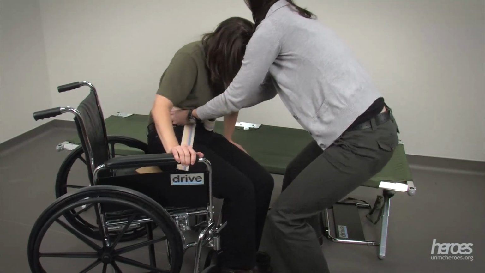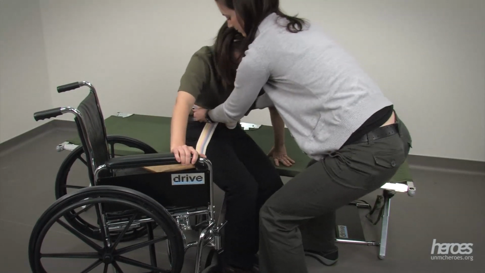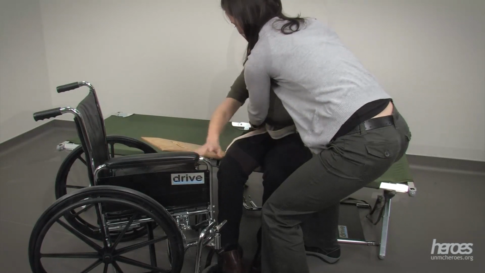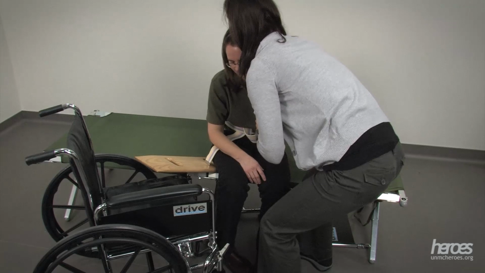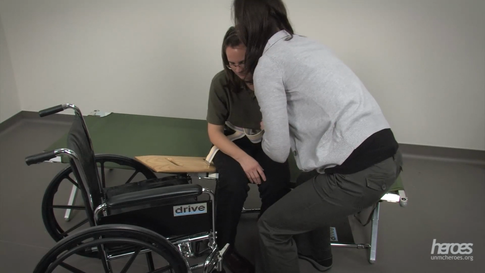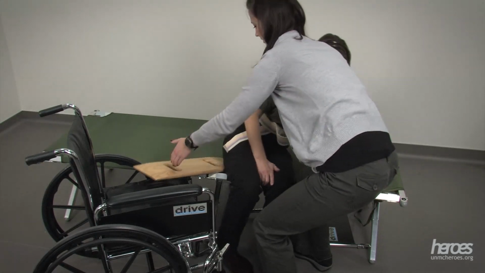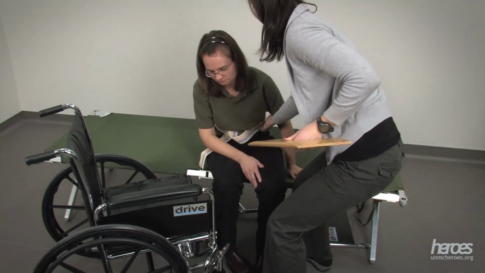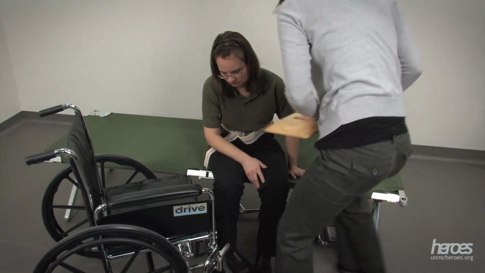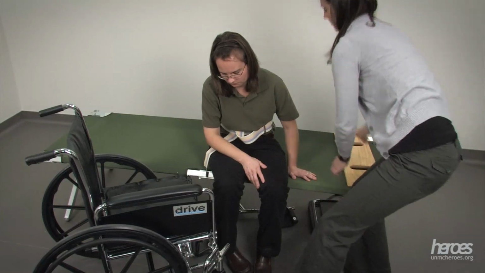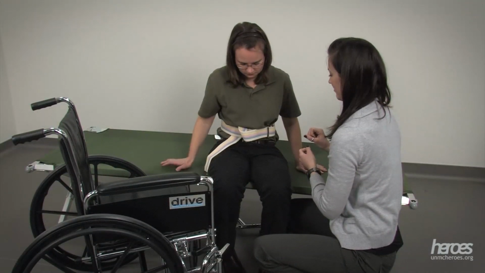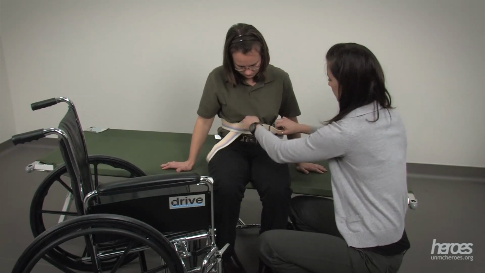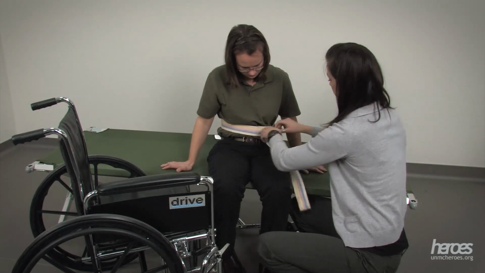And if the individual is able, ask them to push through their feet as well to help move across the slide board. Once the individual is all the way onto the cot, have them lean slightly away from the wheelchair so that you can more easily remove the slide board. Make sure to have one hand on the gait belt as you remove the slide board. Once the individual is safely transferred, you can remove the gait belt from the individual's waist.